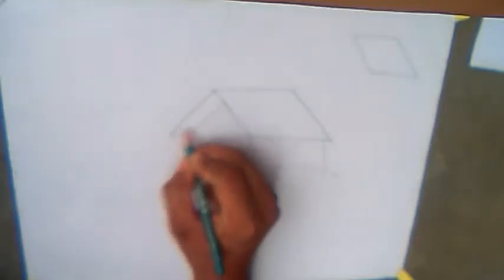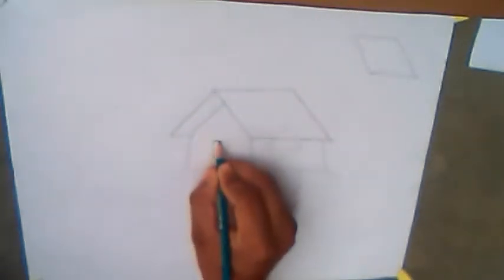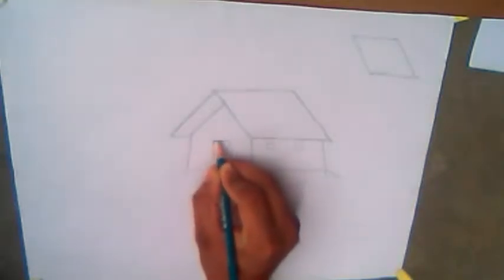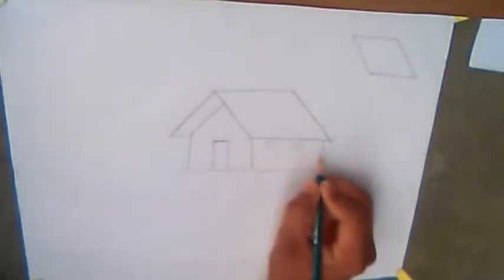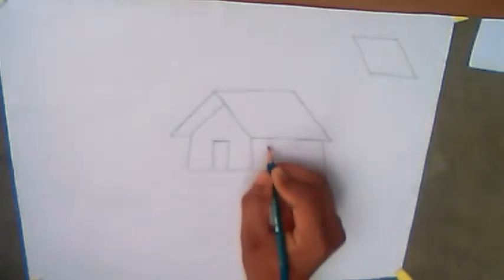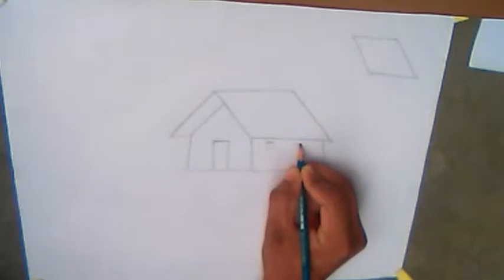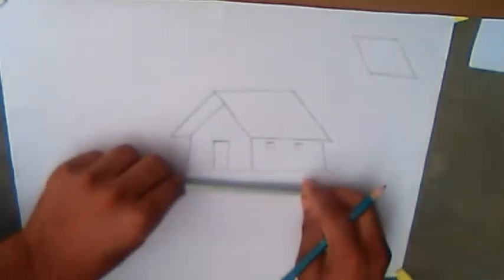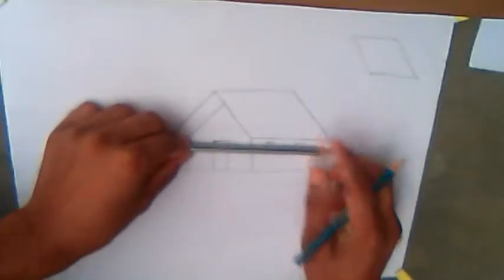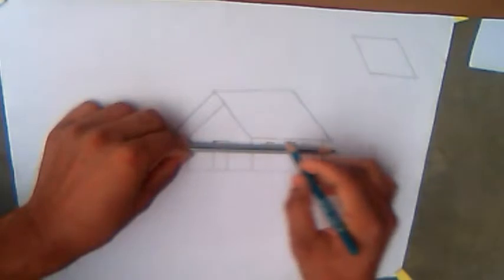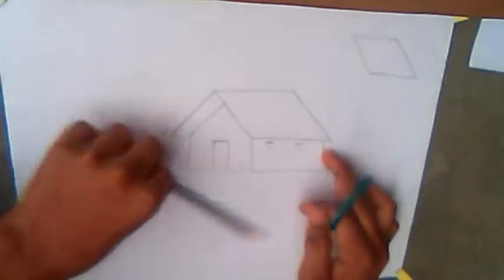And on this side also, this line and this line must be parallel, and the line just above the door, and above the windows also, this line and this line must be in the same plane. If you put a pencil, you see that these are on the same line.